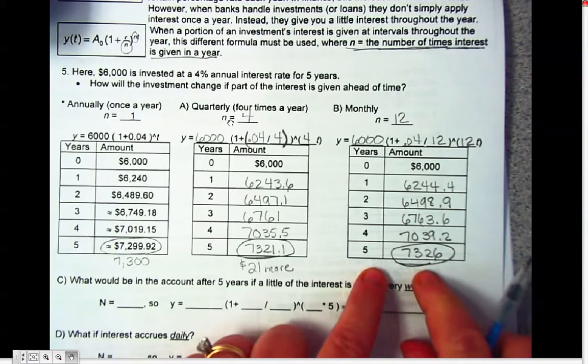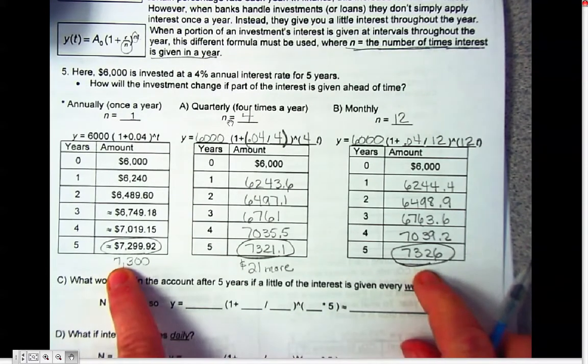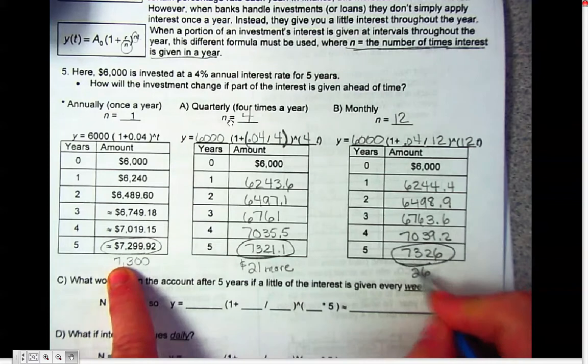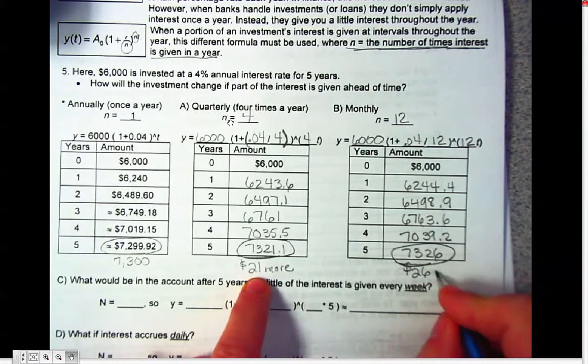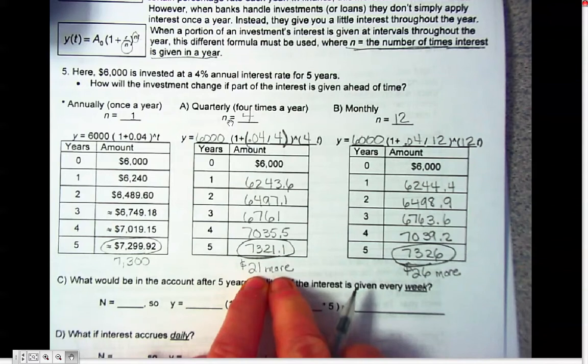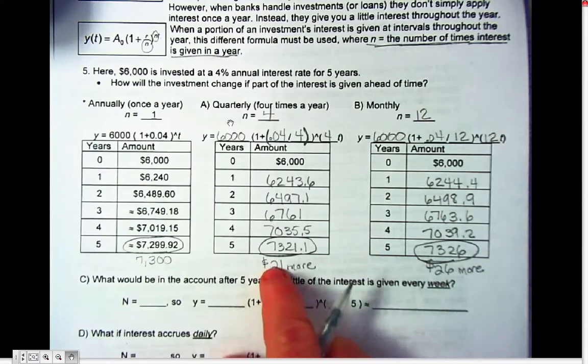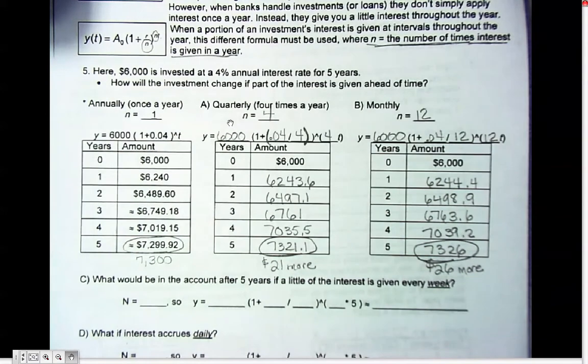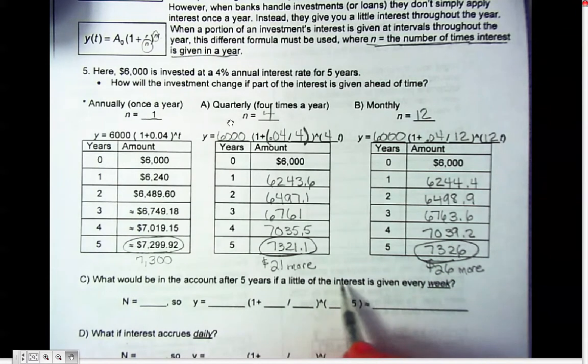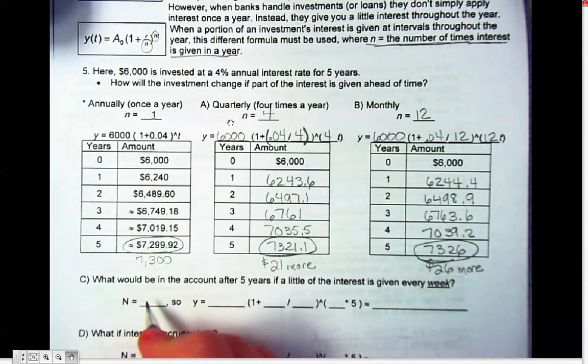We actually have $26 more dollars and only $5 more from when the interest was given 4 times a year. And another name for this is called compounded interest, which I think you've probably heard of. That's compounded 4 times a year or compounded 12 times a year. Okay, now what would be in the account after 5 years if the interest is given away every week? So every week would be 52 weeks in a year.